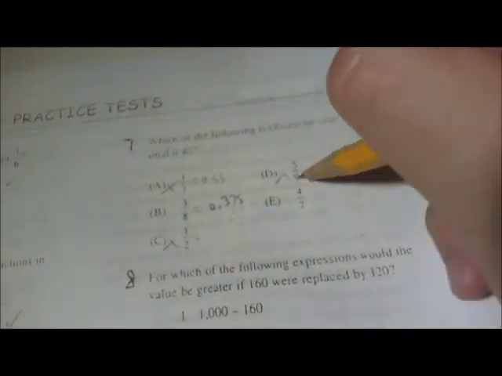Half is 0.5, obviously is out. 5/9, we learned this before, 0.555 is out. And this is greater than half, we learned this also, it is 0.57 something, so it's out. So the answer is B.